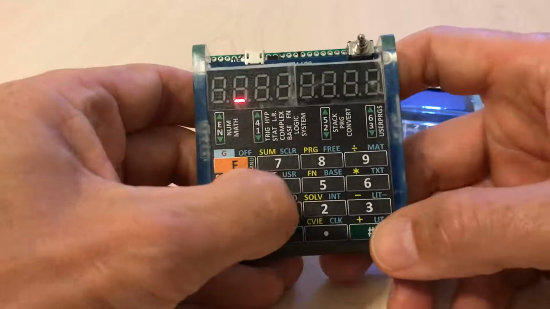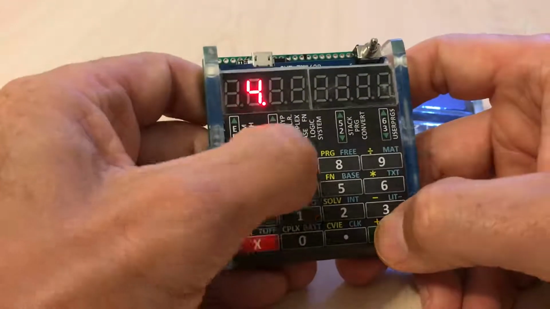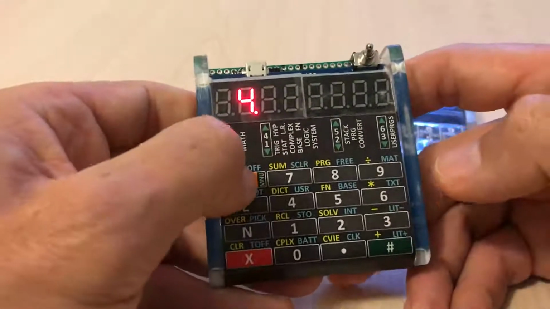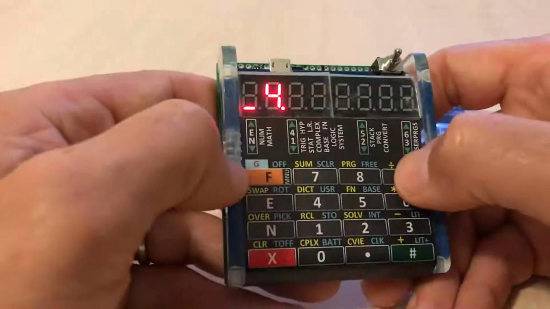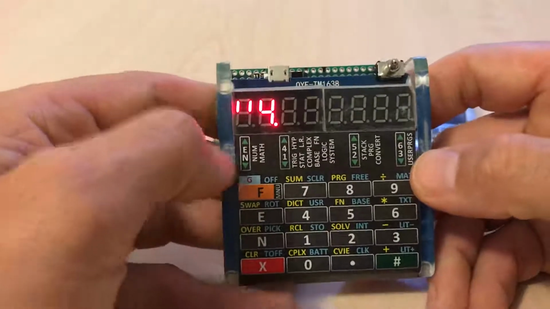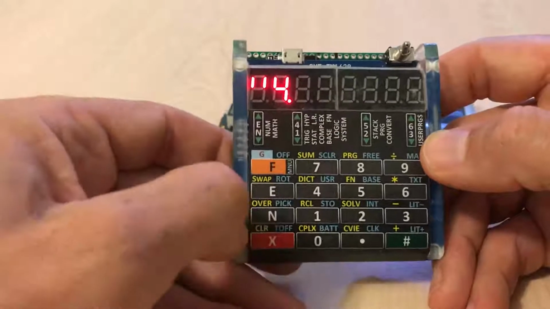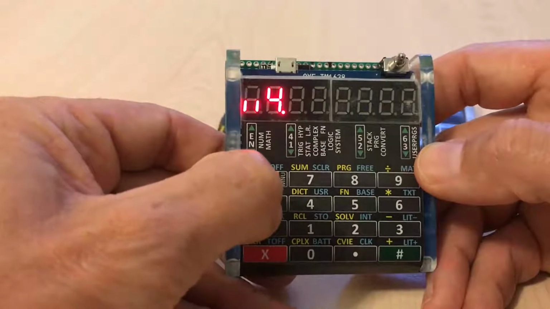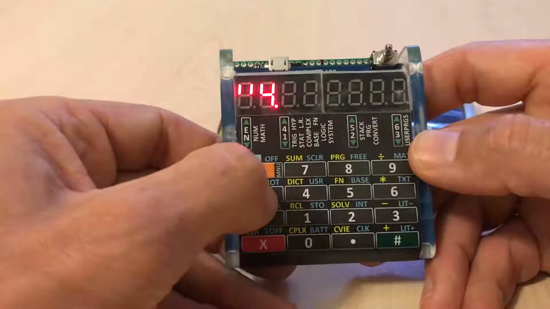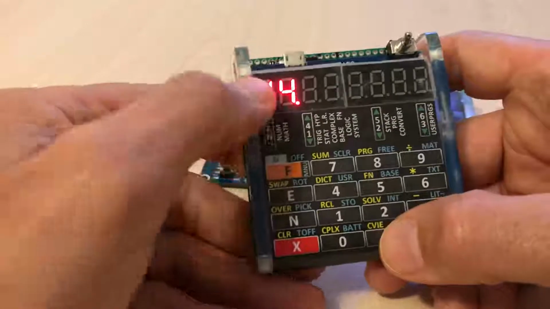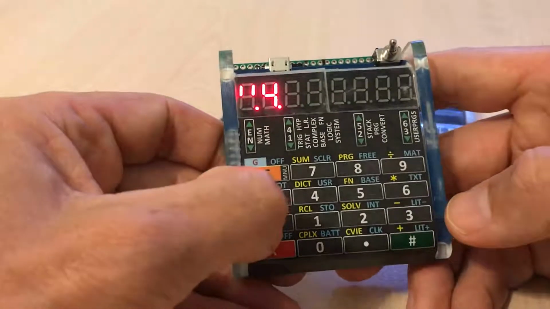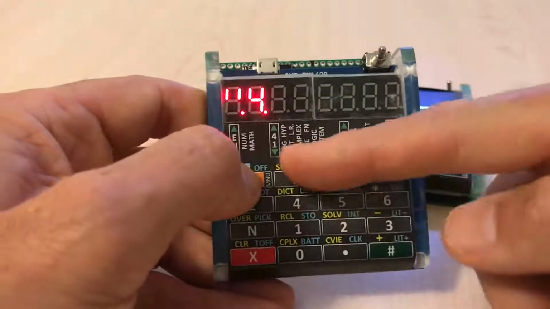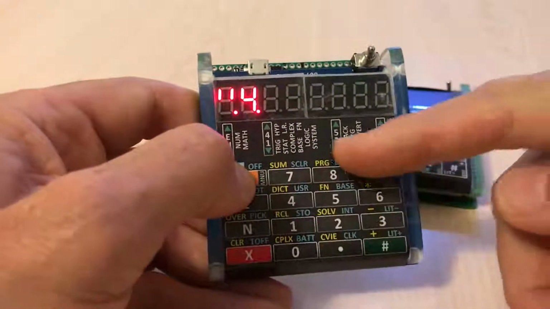For instance, if you want to fill a 3 times 3 matrix with some numbers or complex numbers, you can go to shift G matrix, and this indicates the matrix A, and you can toggle between 2 matrices A and B. You can load the stack to matrix A like this and view it with N, and the matrix is represented with these 9 keys.